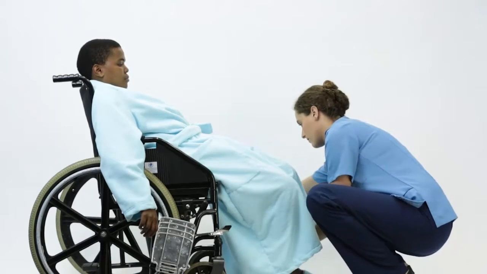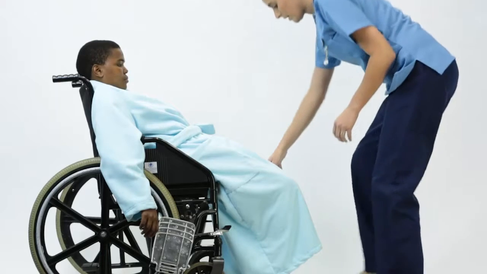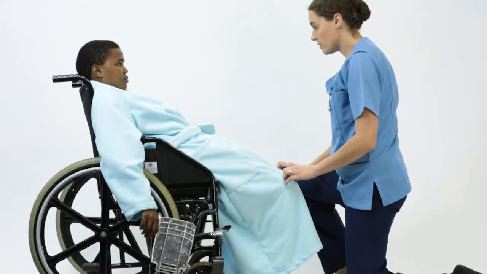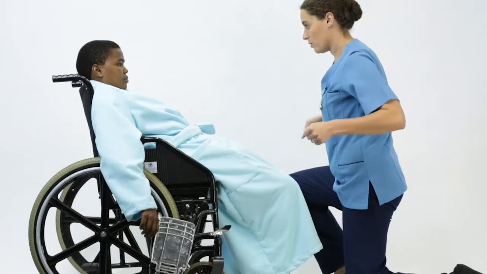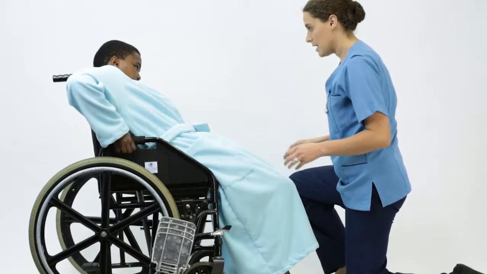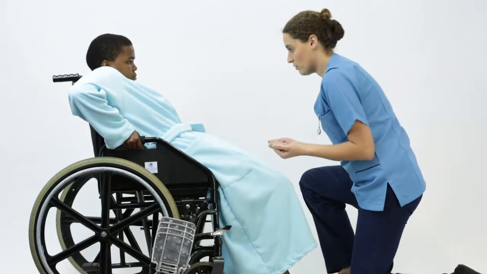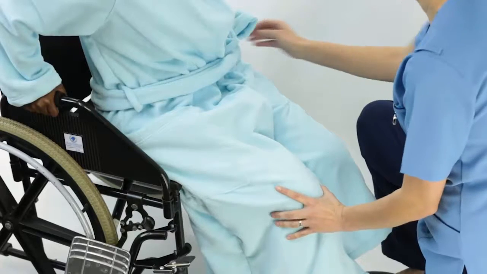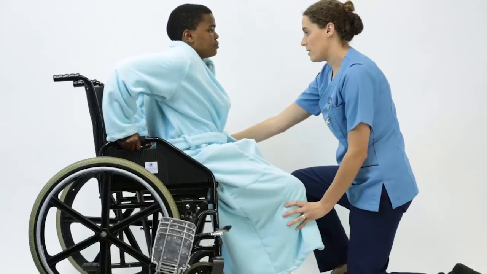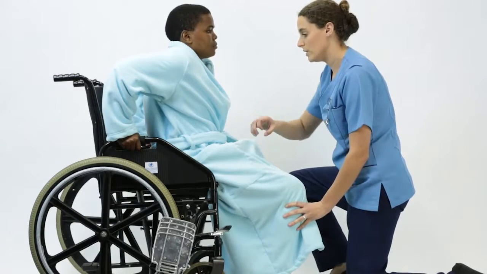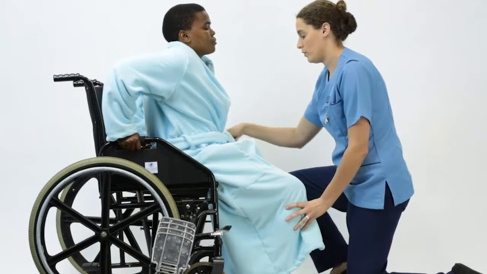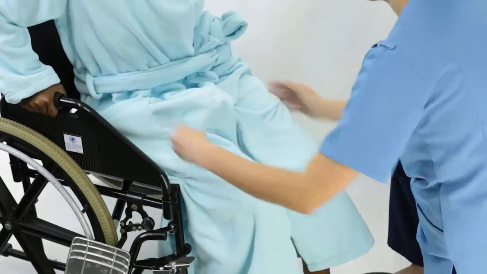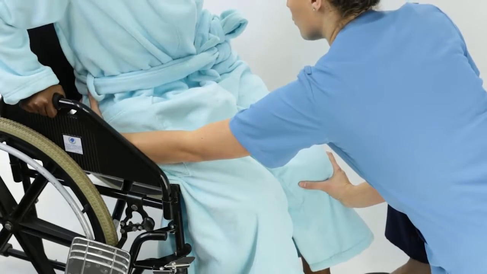Position yourself close to and in front of the patient on one knee, with an upright back. Instruct the patient to lean forward slightly and place their hands on the armrest. Place your one hand just below the patient's knee and the other hand behind the patient's opposite hip. Ask the patient to lean to the side of the stabilized hip. On the count of 3, the patient should push with the opposite arm and foot to lift the hip off the chair.